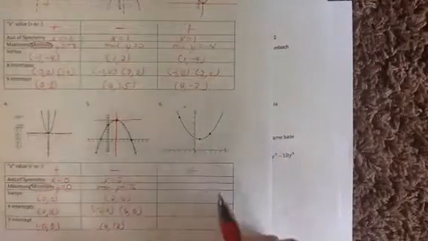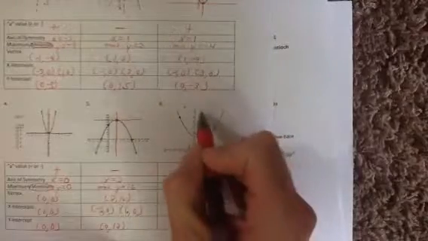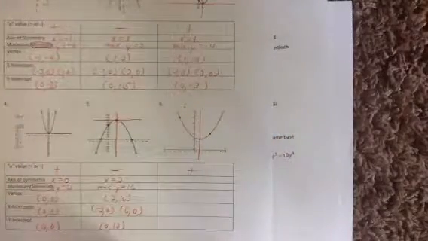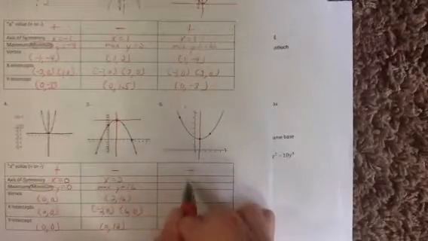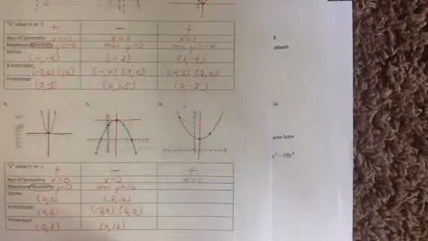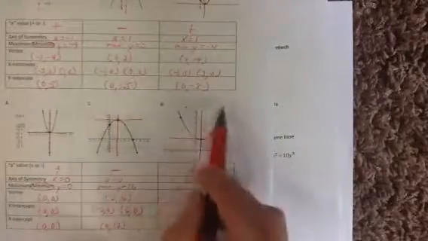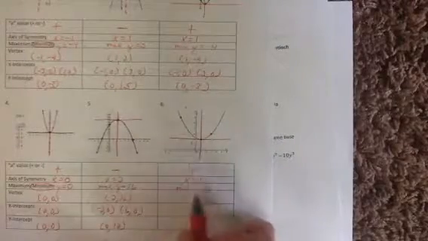Finally, we have number 6. It is an upward opening parabola, so it has a positive a value. Axis of symmetry here would cut it in half. That's located where x equals 1. This guy is an upward opening parabola, so he also has a minimum value. It goes as low as where y is +2.